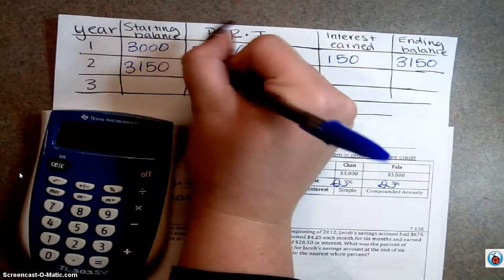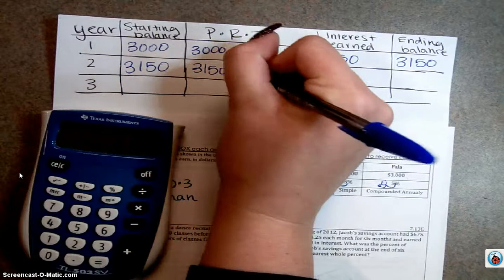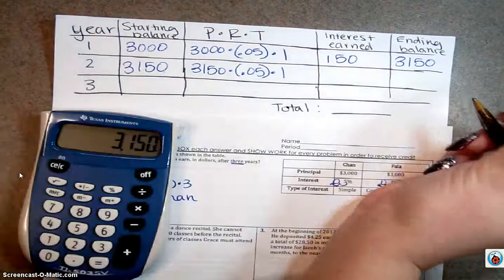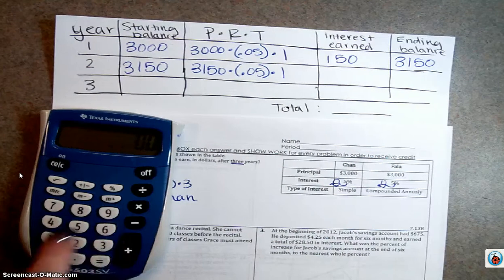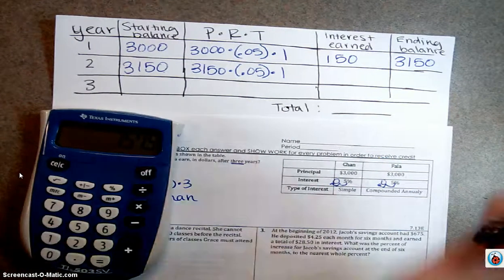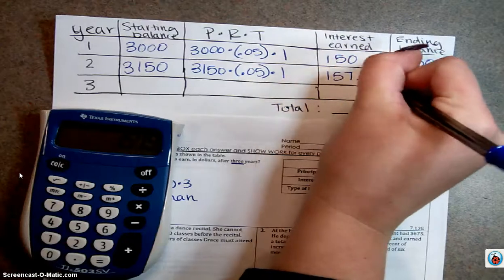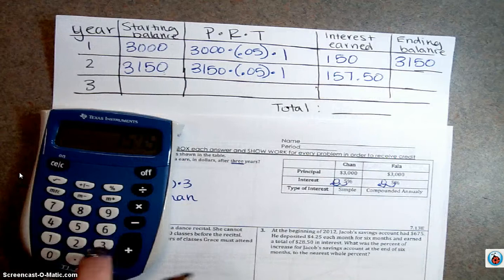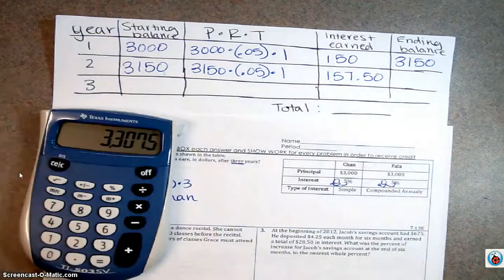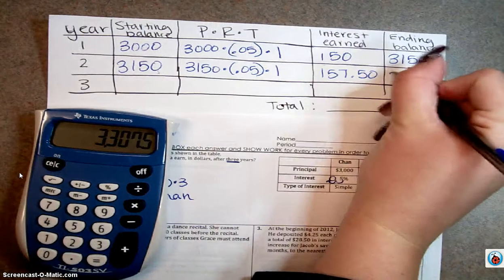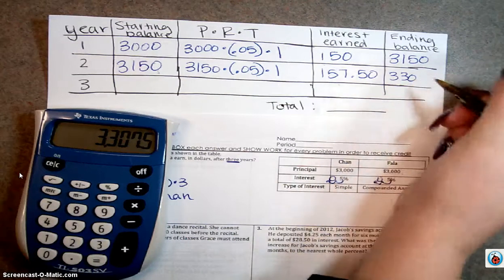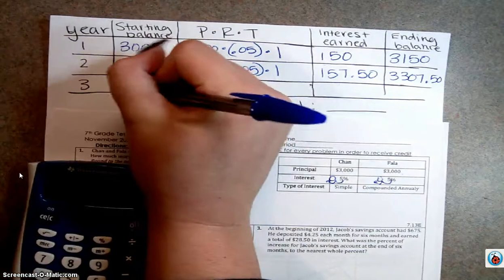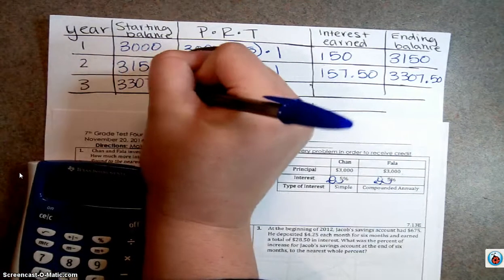Okay, that's going to be my starting balance for year 2. Okay, then going to put this in as my principal, 3,150 times the rate times the time. Okay, still 1 year. Going to type that in, times 0.05 times 1, $157.50. Okay, remember you add the starting balance with the interest earned. You get $3,307.50.